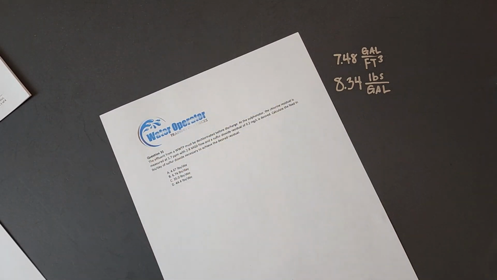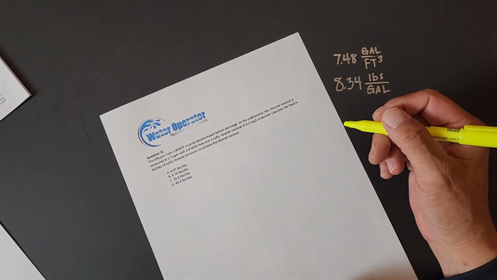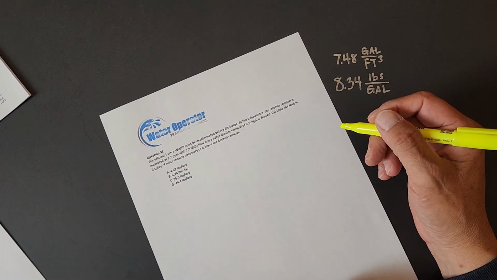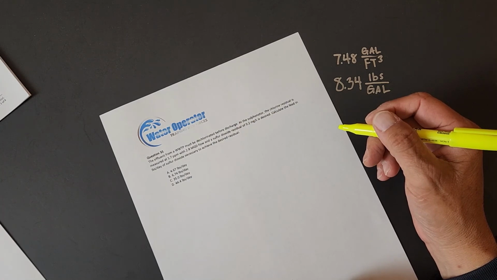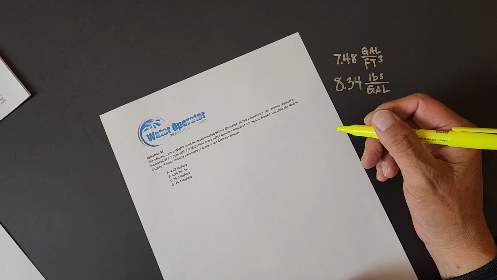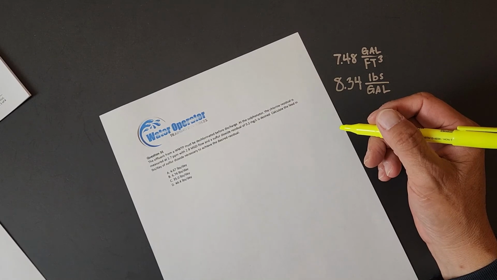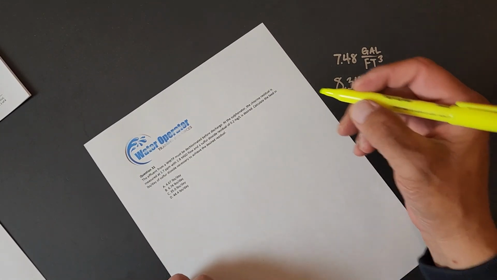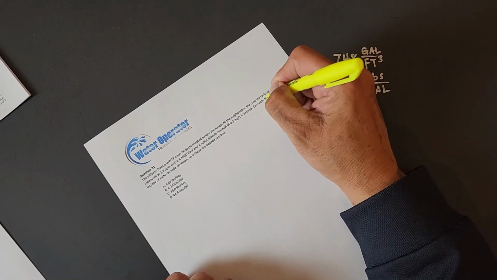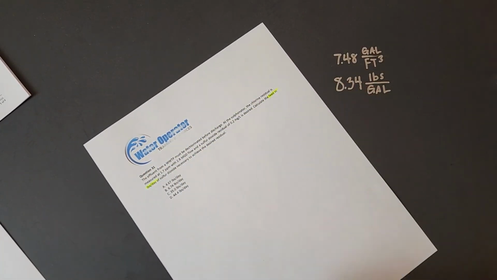Question number 31. The effluent from a wastewater treatment plant must be dechlorinated before discharge. At the sulfonator, the chlorine residual is measured at 1.7 parts per million, with a 2.8 million gallon per day flow, and a sulfur dioxide residual of 0.2 milligrams per liter is desired. Calculate the feed in pounds per day of sulfur dioxide necessary to achieve the desired residual. So we want feed in pounds per day to get the desired residual.